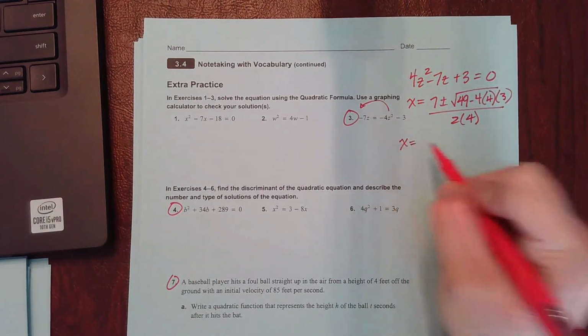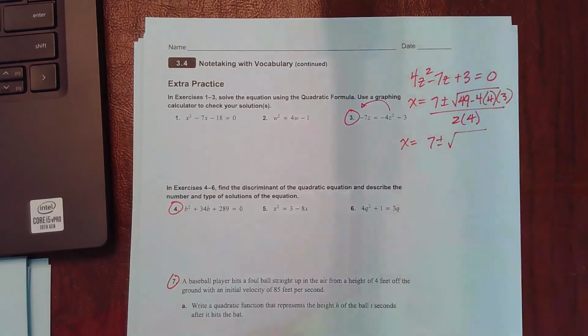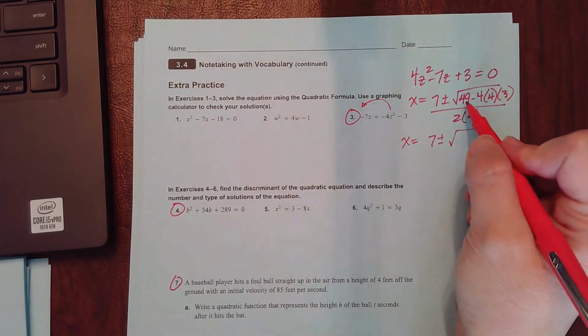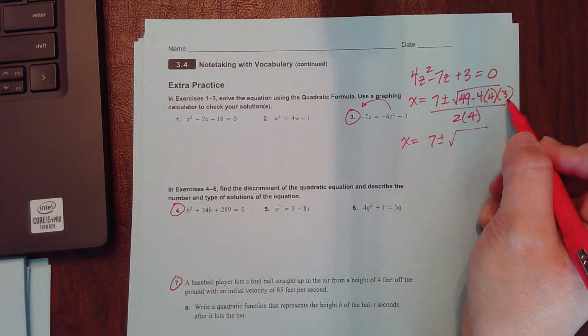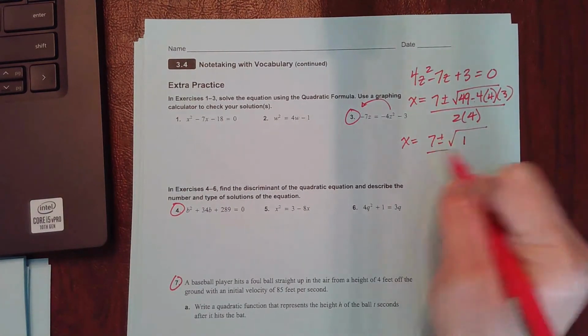So again, I would really, really like to see a little work on here. I think it would benefit you in the long run, because if you make a simple mistake, I can give you some partial credit. All right, 49 minus 4 times 3. I just type it in my calculator exactly the way it's written. 49 minus 4 times 3, and I get 1.